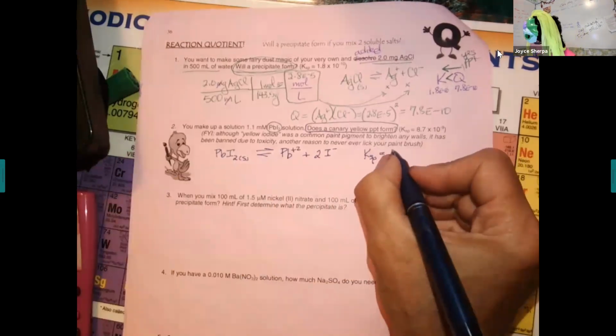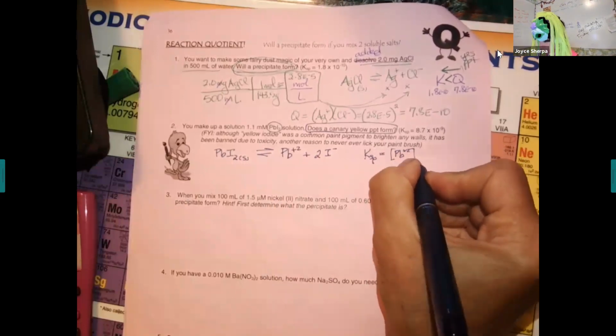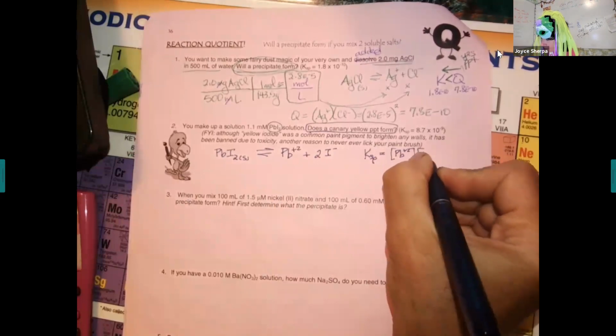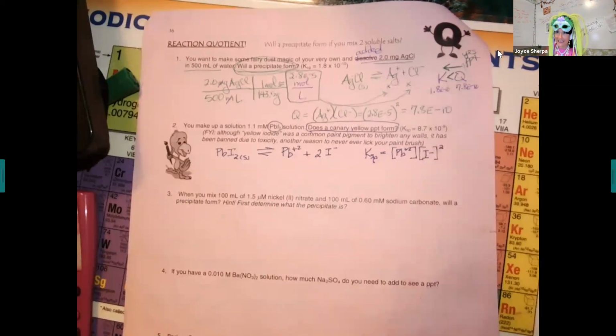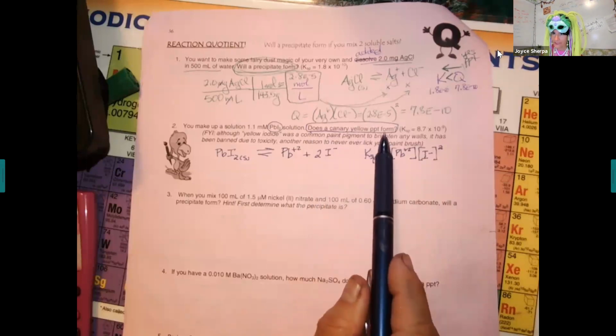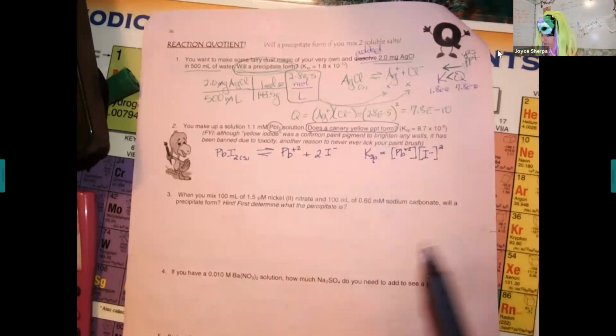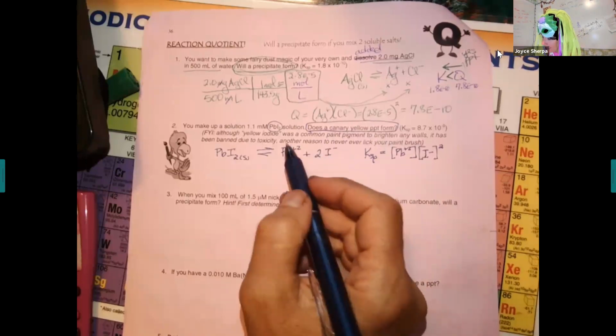Well, that's just how I do it. Ions, you have to show the charges. Here it's iodide squared. So whenever we plug into that, we're going to solve it as a Q problem. There is another way you can solve it, but then you have to think, and you're going to have to explain why. It's going to usually ask you, does a precipitate form? And then it'll ask you to explain. So when we see that, we're going to solve as Q.